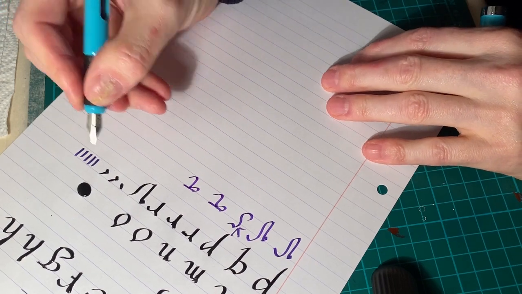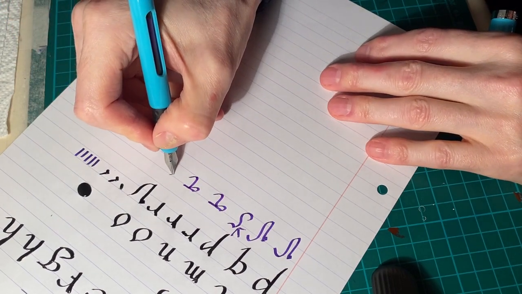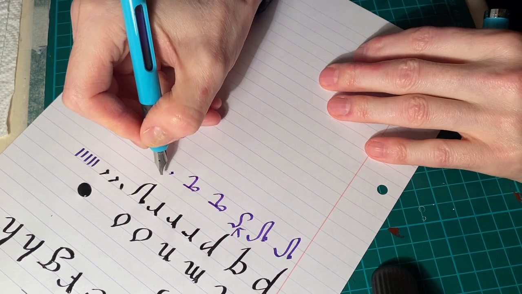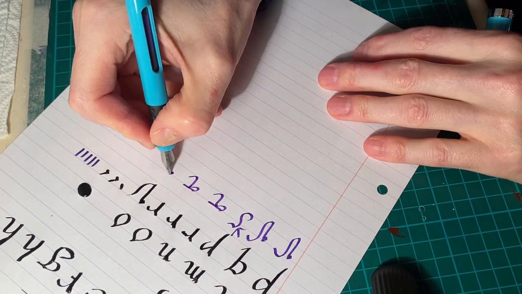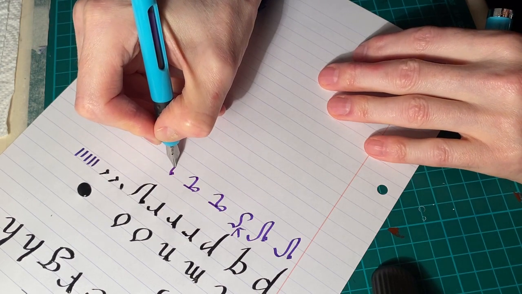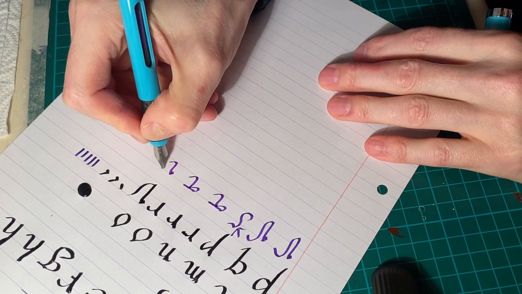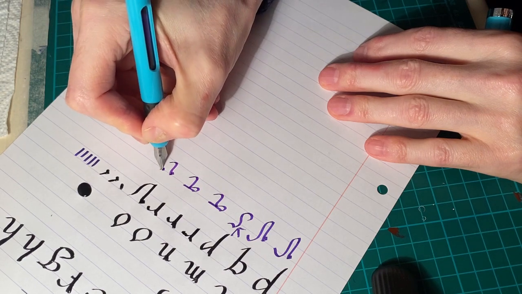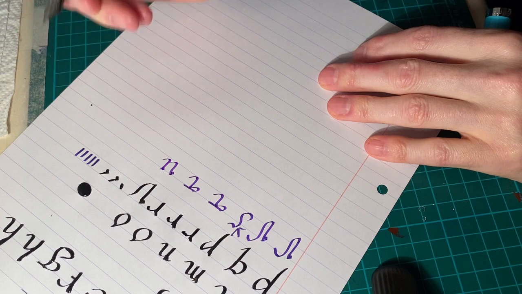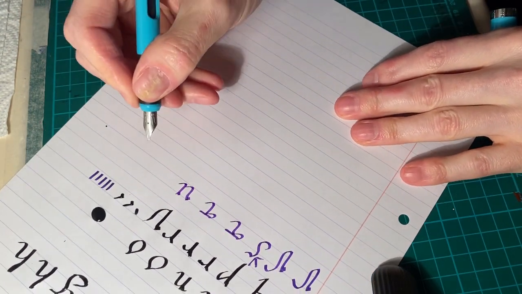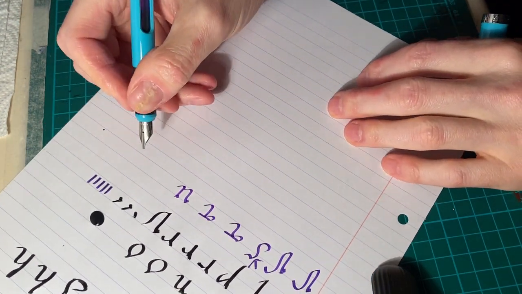Again, the U has these funny little noggins, and then it curves over. So you put your pen there and over. A little noggin. And then you come over and over. That's not too bad. That's the U. I'm happy with that.